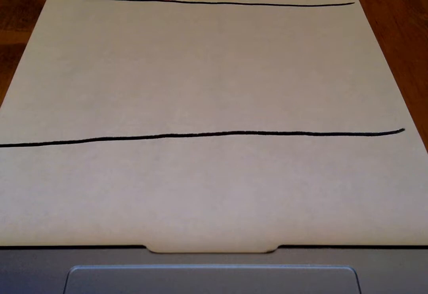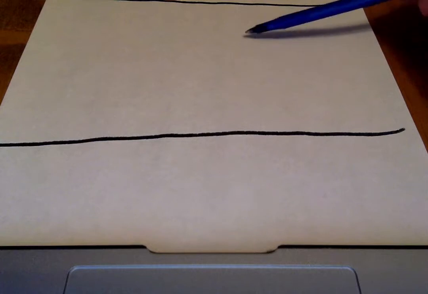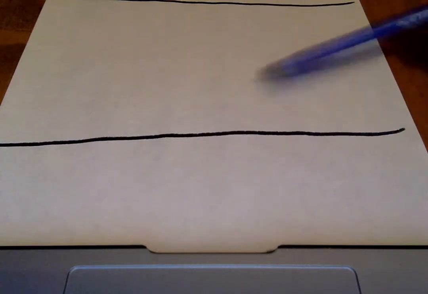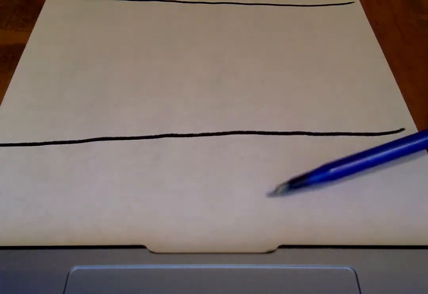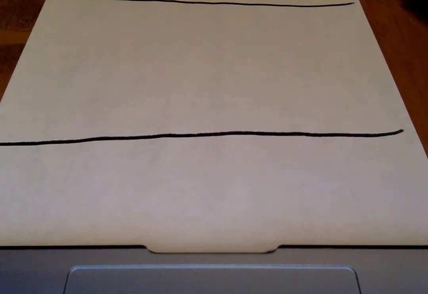Let's draw our lines on our paper to get organized. For our organizer, we need two lines. So, 1 and 2. For the top of our organizer, we are going to need our introduction. The introduction describes what we are going to be doing. And for our body, we are going to draw a picture and label the parts. And for our conclusion, we are going to repeat the introduction using different words.